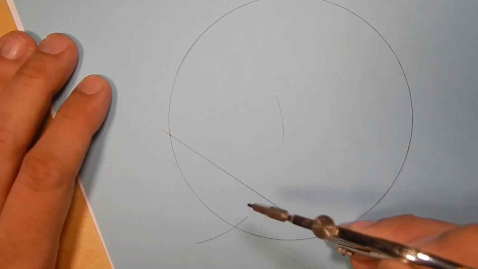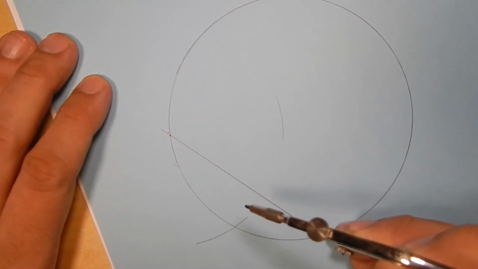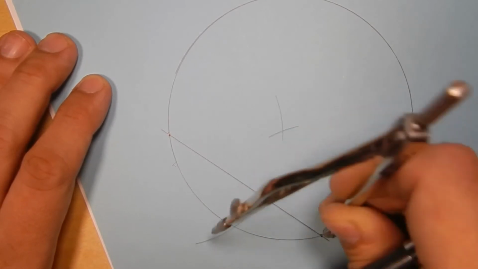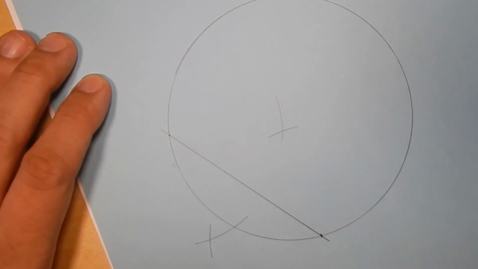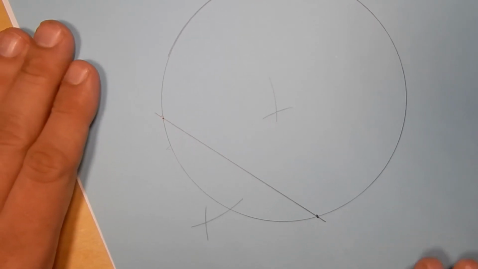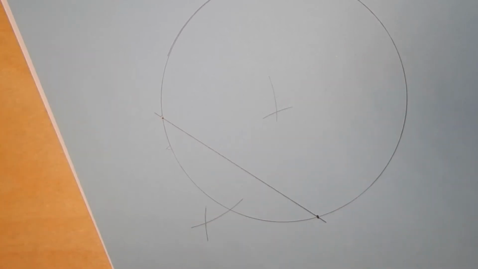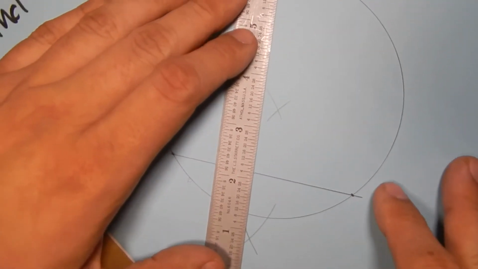And then we're going to come over here. Let's see if I can line this up. And we're going to make an arc above and below, and that intercepts both of those. So now we have a point here and a point here. And those 2 points make a line. So we're going to connect those.